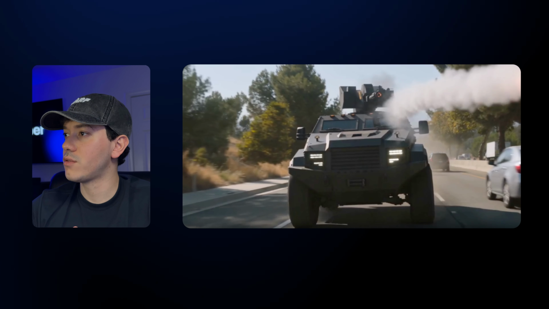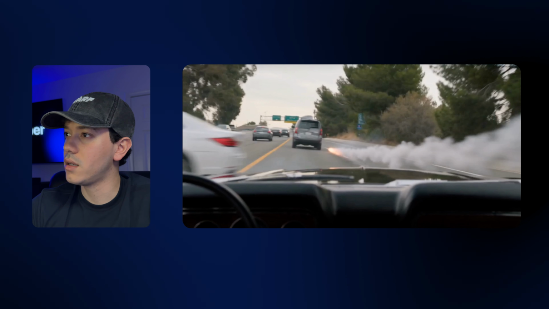Now in this shot over here, we do have a problem, which is he didn't properly explode the car. He created a shot from the inside of the black car and then added a missile passing through, which was not the prompt at all. Now let's take what we can from this shot and continue building.